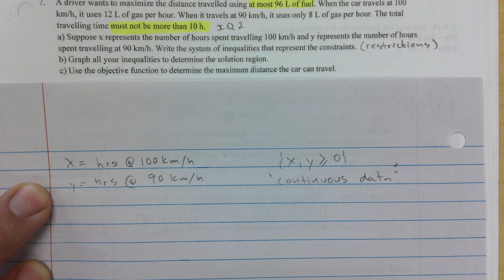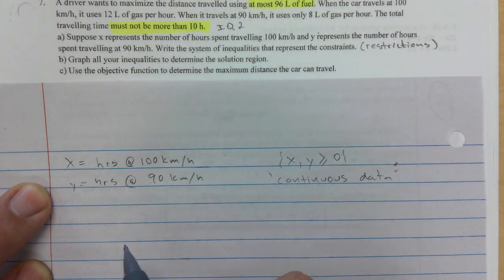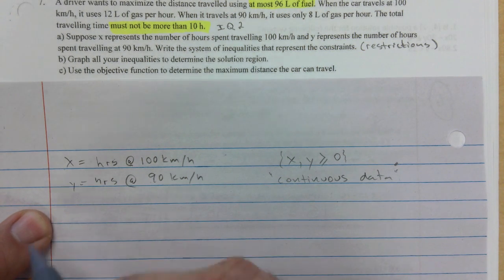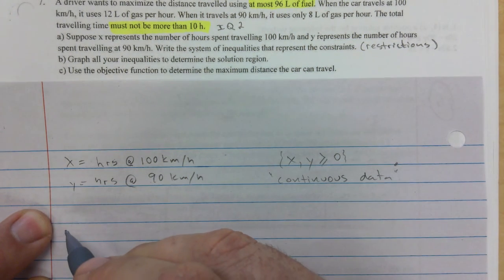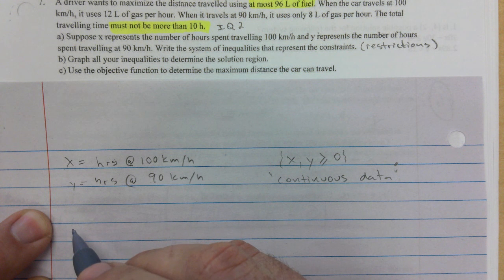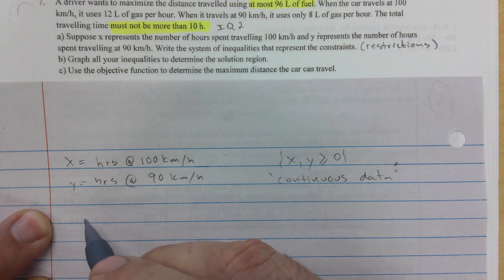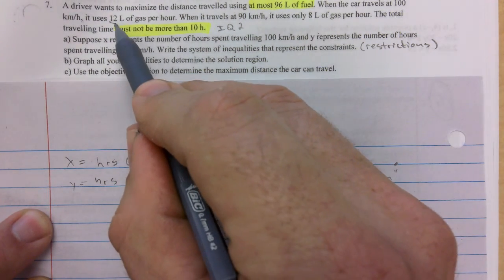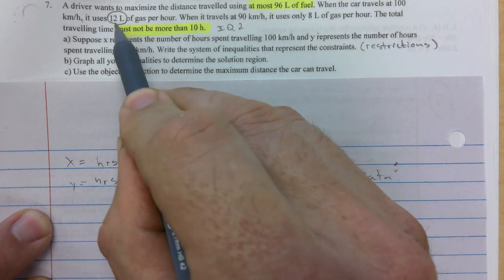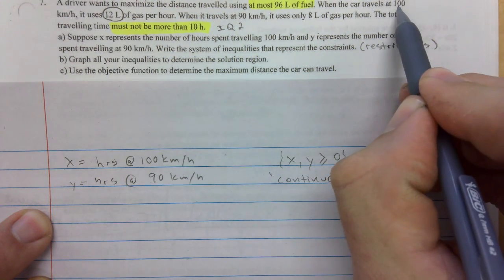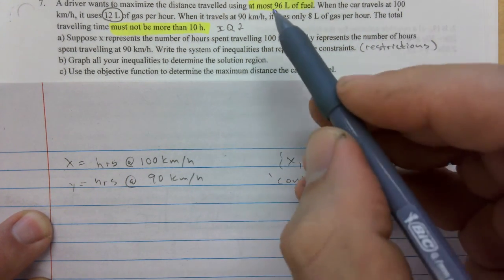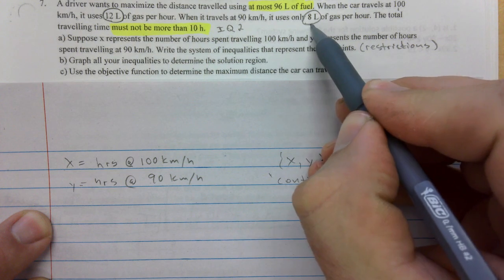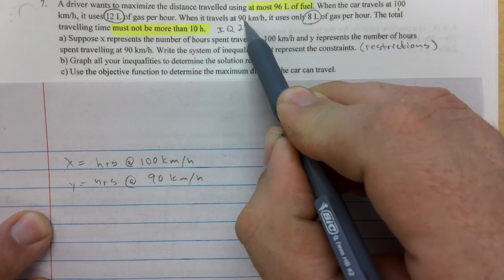So let's go ahead and write our inequality, okay? See if you got there. So the first one, you have at most 96 liters of fuel. The amount of fuel, it says 12 liters when you drive 100 kilometers an hour for the time, right? And you use 8 liters when you drive at 90 clicks an hour.